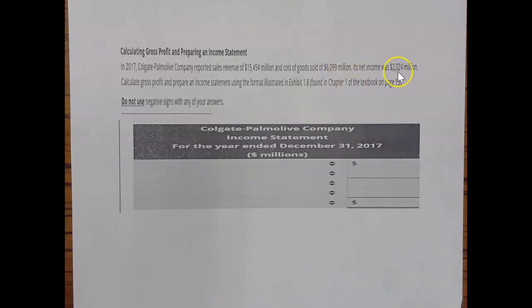So we had another exercise that used this figure already. It says calculate gross profit and prepare an income statement using the format illustrated in Exhibit 1.8. Now, this is making reference to a specific textbook, but you won't necessarily need that exact textbook, chapter, or page number to figure this out.